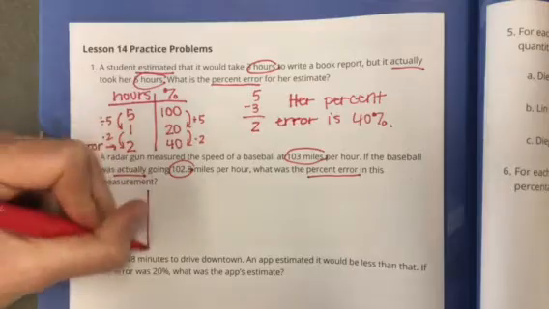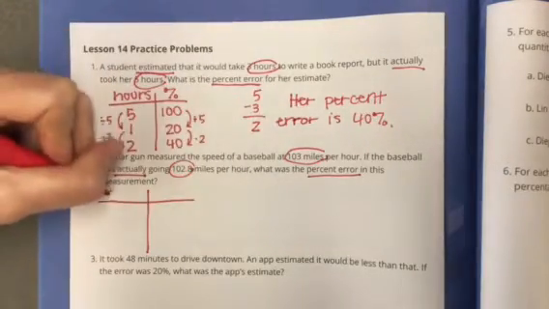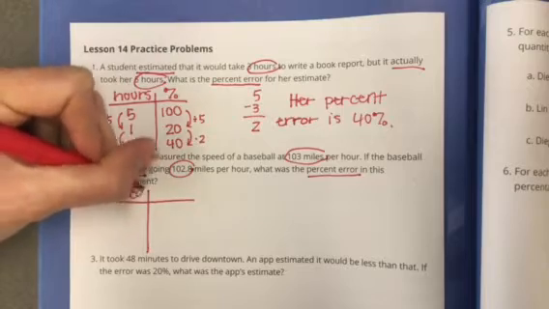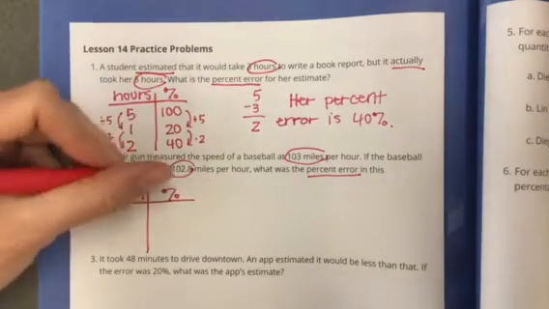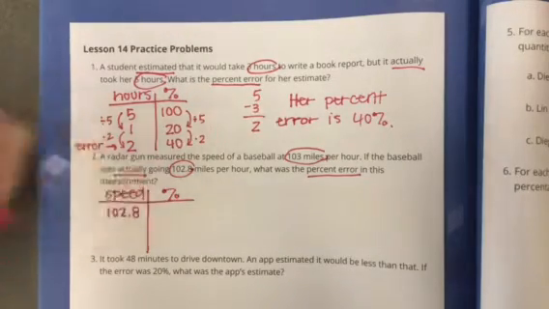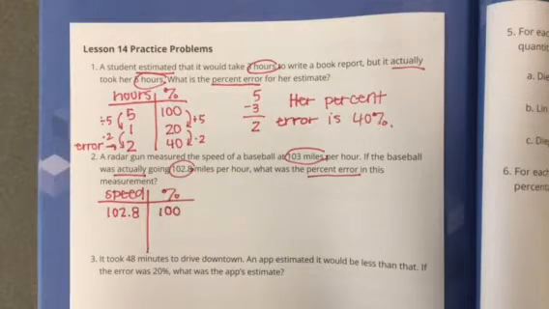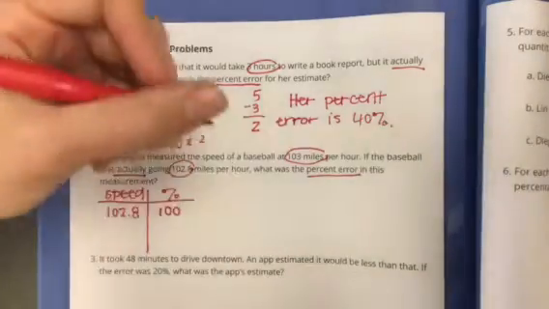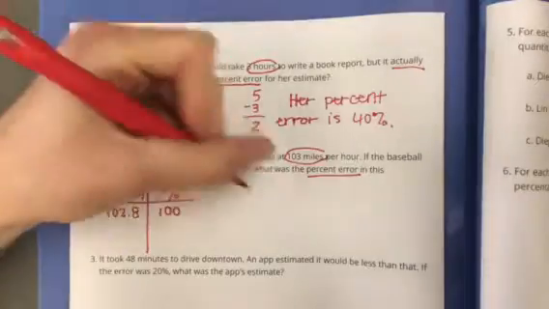So again, we're going to set up our table. And we're comparing the speed of the baseball to the percent. And so again, we're going to start with the actual is our total. So 102.8 is our 100%. And we need to find then what was the radar gun's percent error.